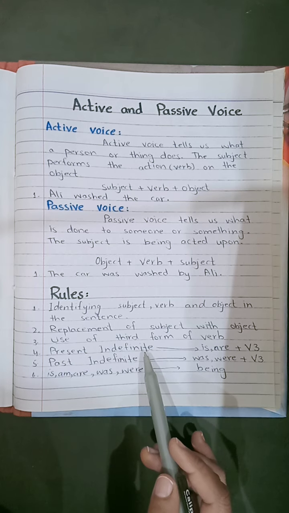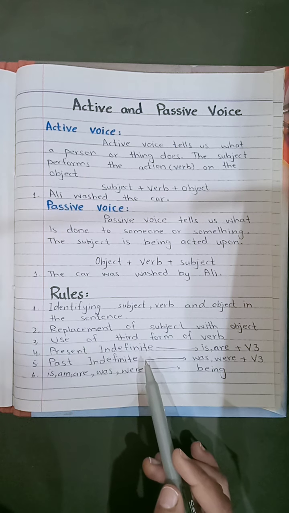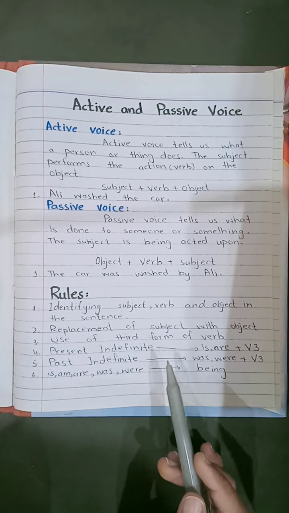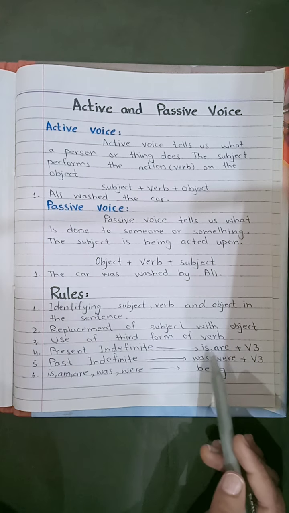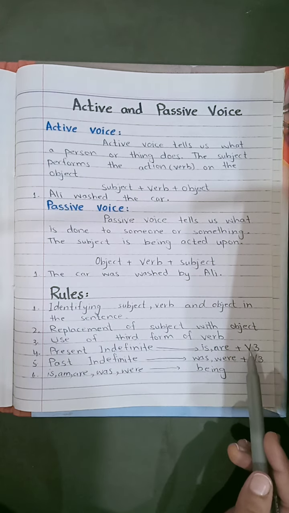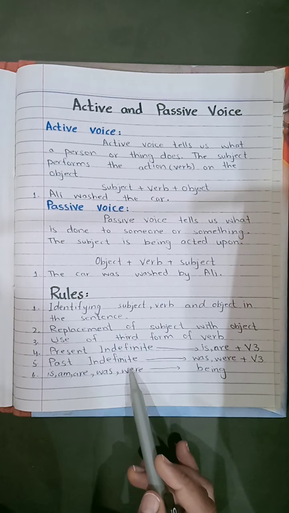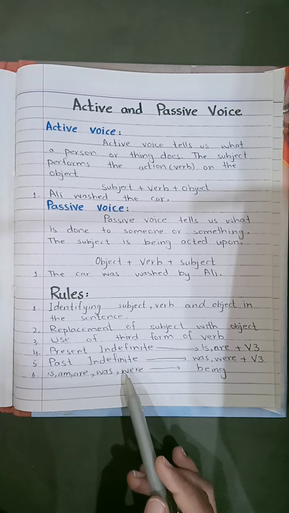Present indefinite. Present indefinite tense doesn't have any helping verb. So when we change them into passive voice, we use helping verbs like is, are, using the third form of verb. Past indefinite tense. Past indefinite tense also doesn't have any helping verb.